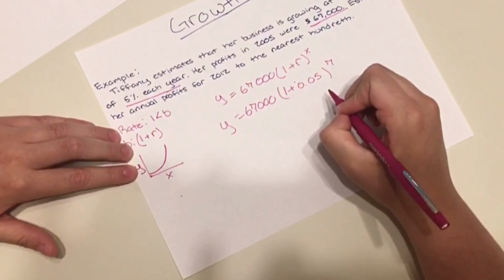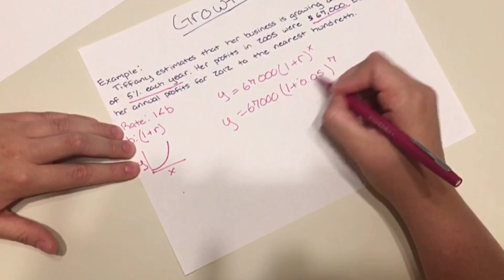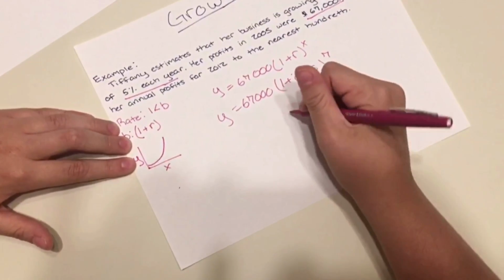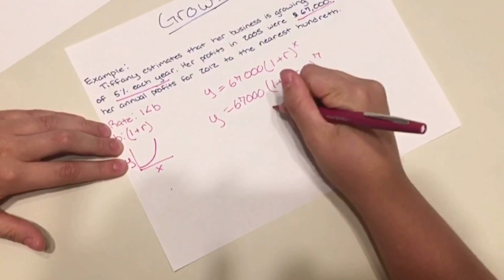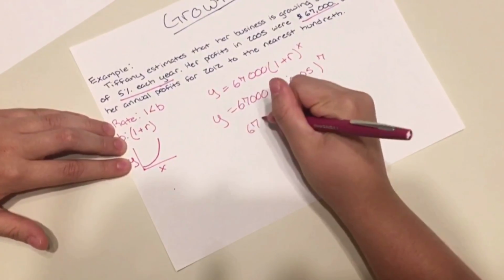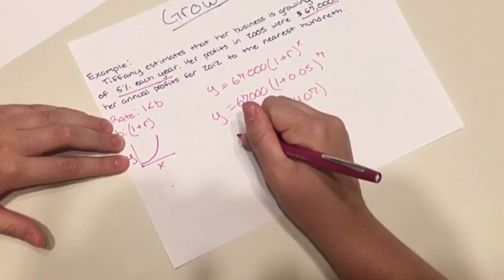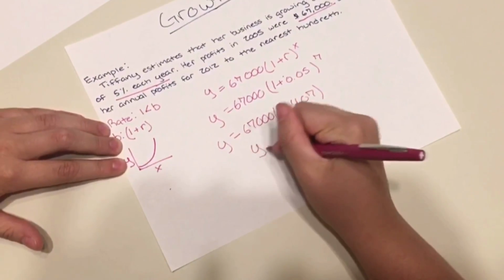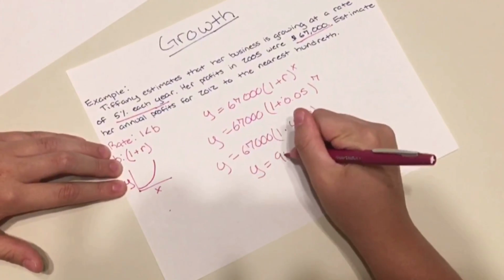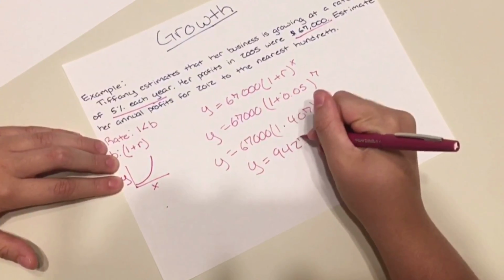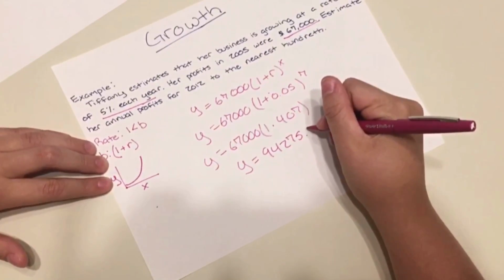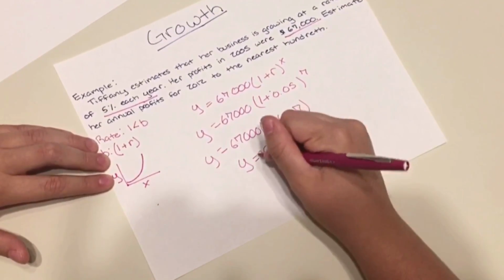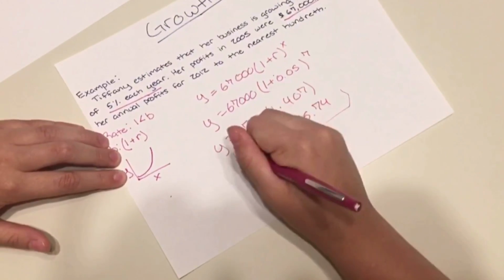So that's that equation. Your next step is going to be multiplying these two numbers together, which will give you 1.407, and then you're going to multiply that by $67,000 to give you your y, and y is going to equal the amount, and then you're also going to have 74 cents as well, and that will be your final answer.